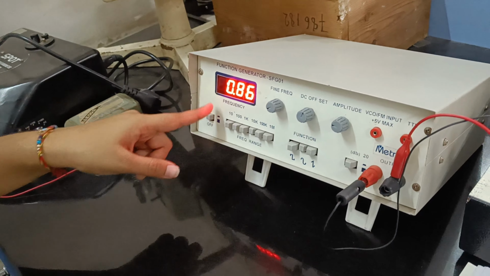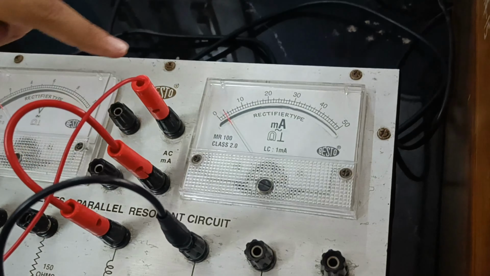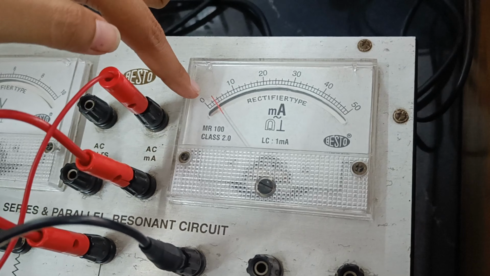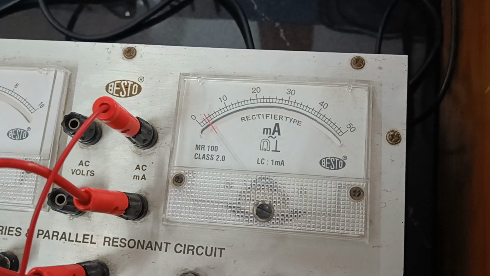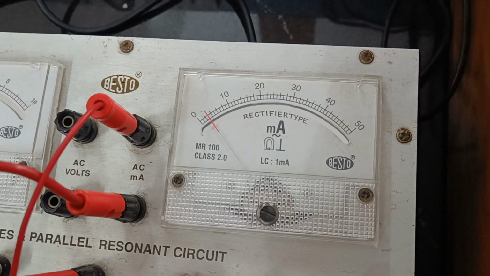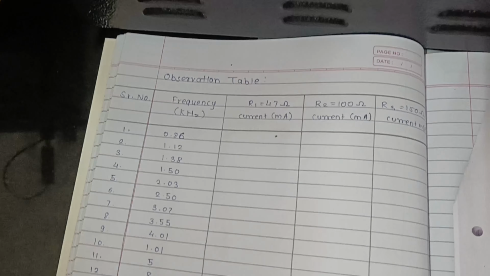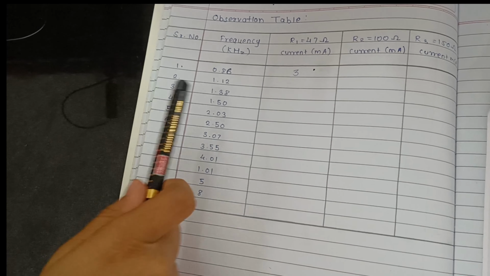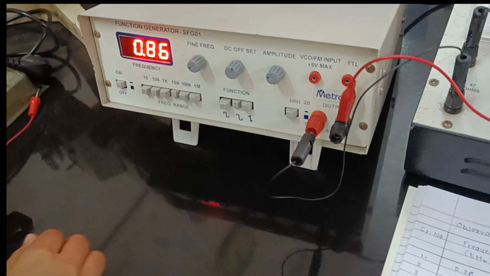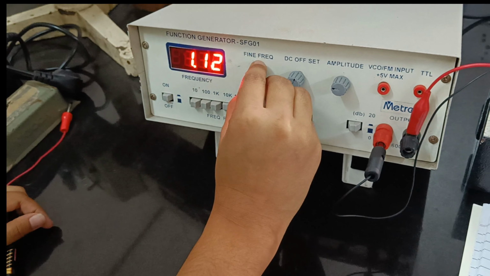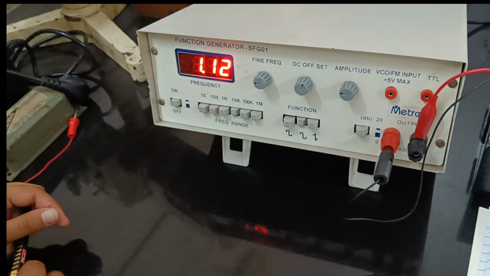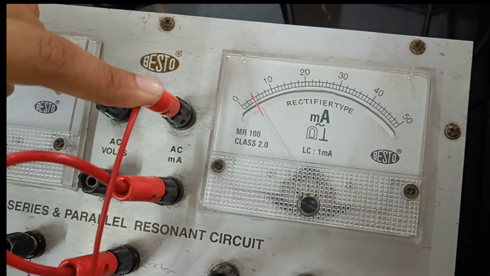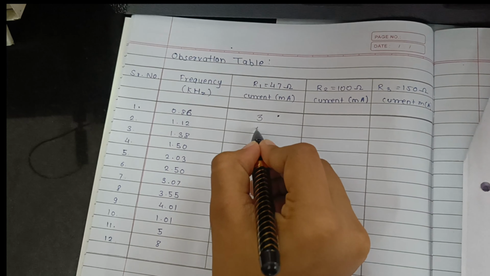For this frequency, now we will note the current. The current is in milliampere. The least count is 1 milliampere. So we can see here for frequency 0.86, the current is 3 milliampere. So we will note it down. Now we will note the current for 1.12 frequency. We will adjust the frequency with this knob. We can see here it is 4 milliampere. Now we will note it down.